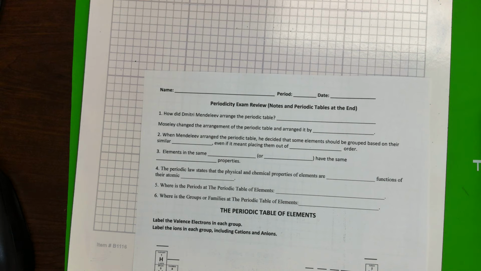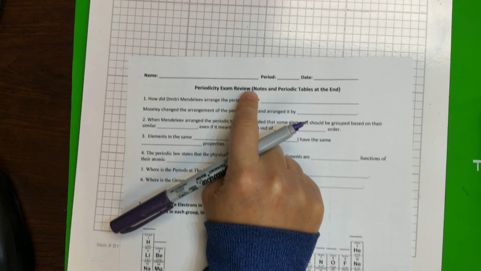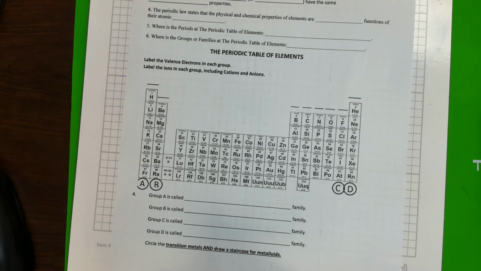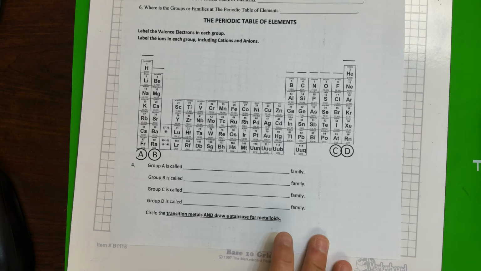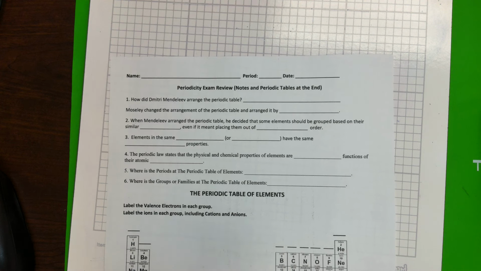So what we're going to do is make sure you click on the periodicity exam review. Most of it you can write down or type in, actually. There's some stuff, but I'll help you out since I'm going to write it down for you. Whatever you're going to write, I'm going to show you how you can type it in as well. Okay. Anyway, let's get started.